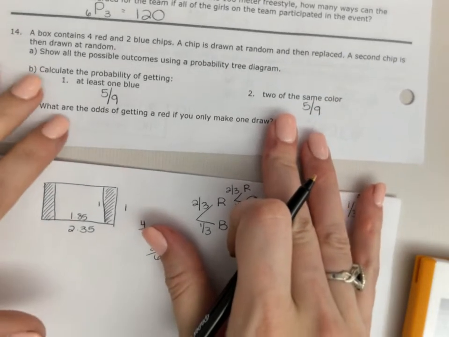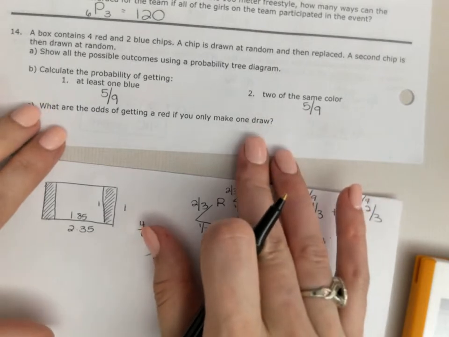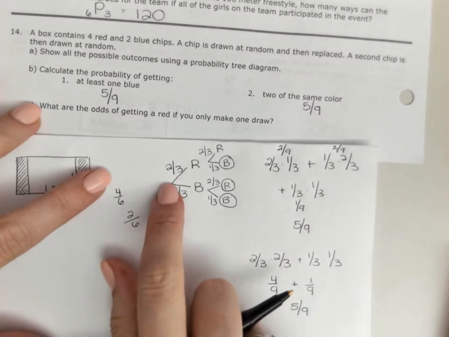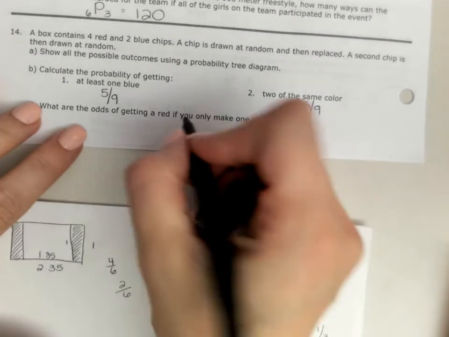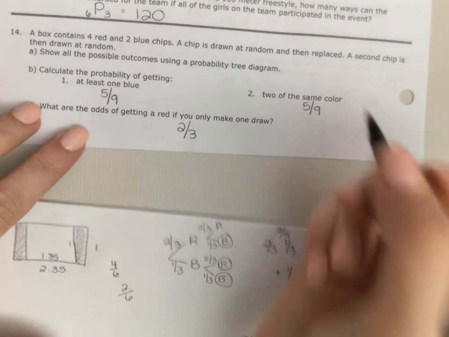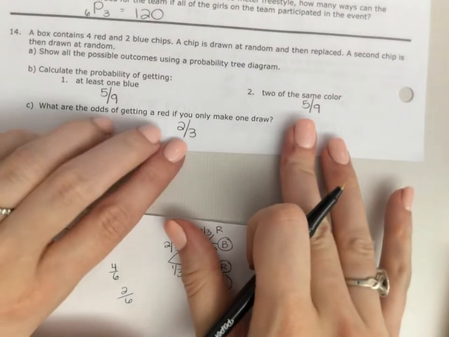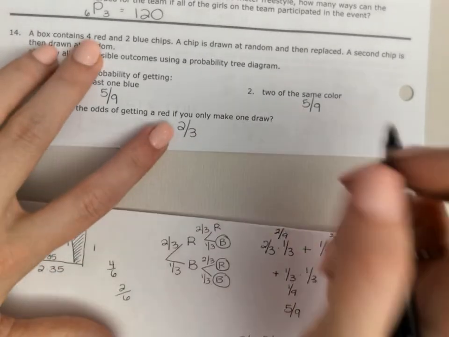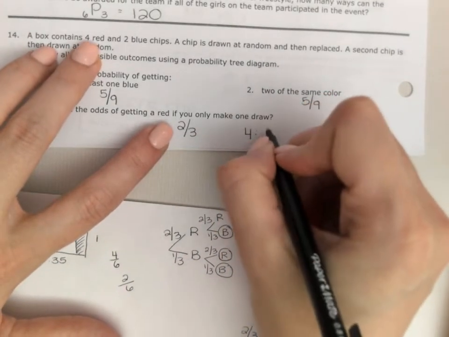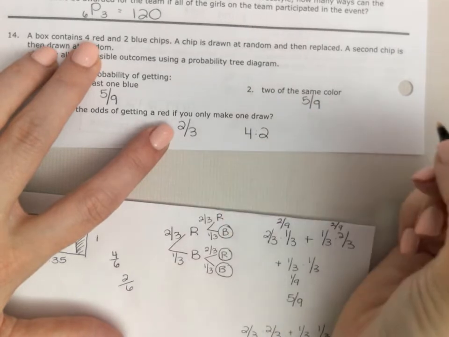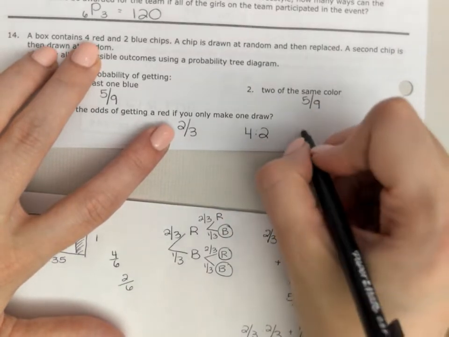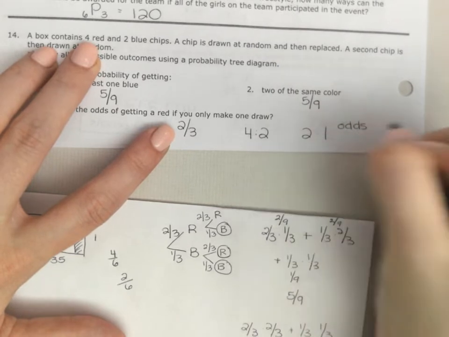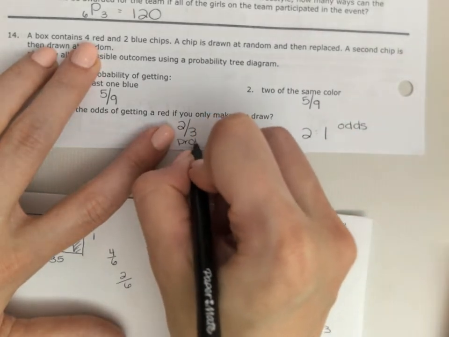What are the odds of getting a red if you only make one draw? So only one draw, the probability of getting a red is 2 out of 3. The odds of getting a red is 4 reds to every 2 blue, which reduces to 2 to 1. This is the odds. This is the probability.